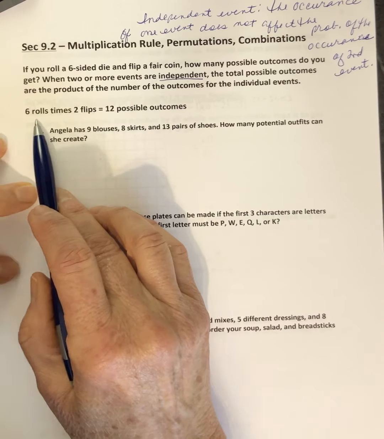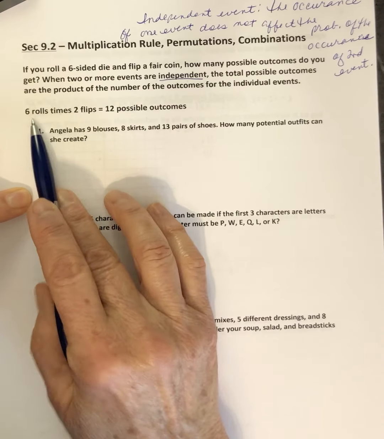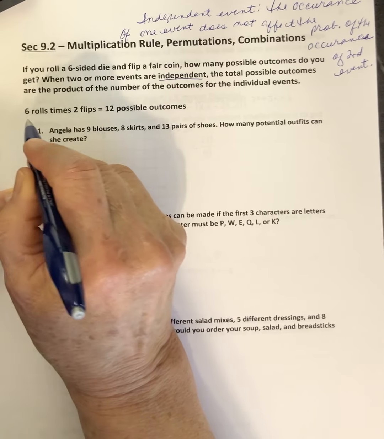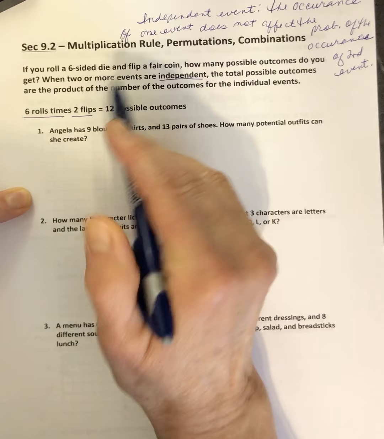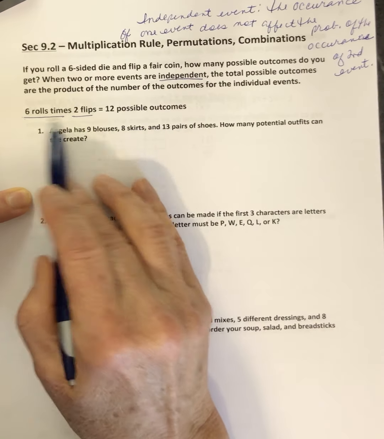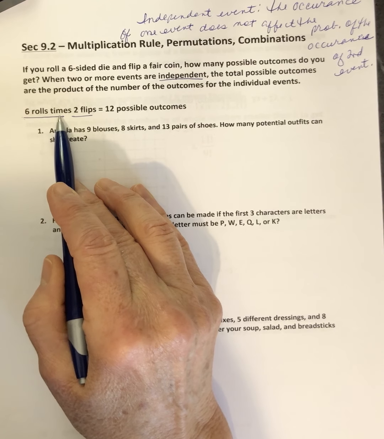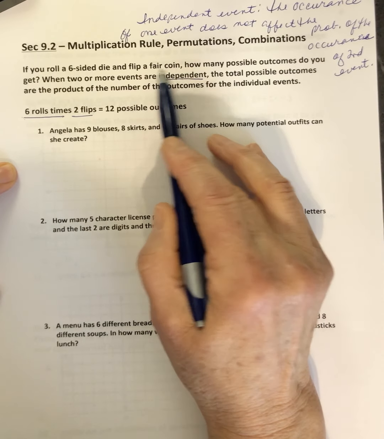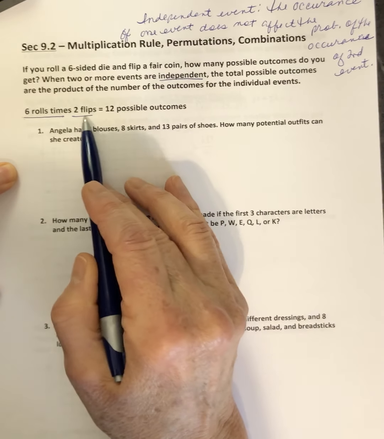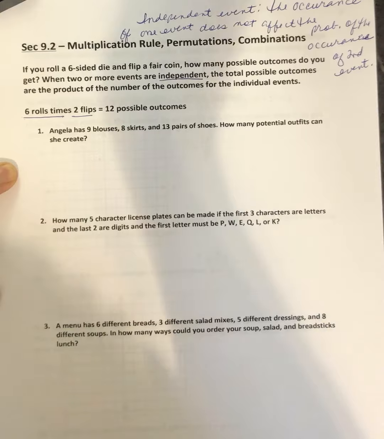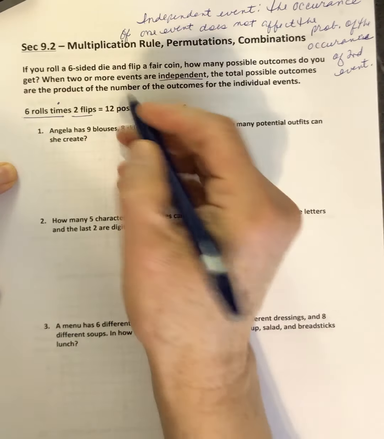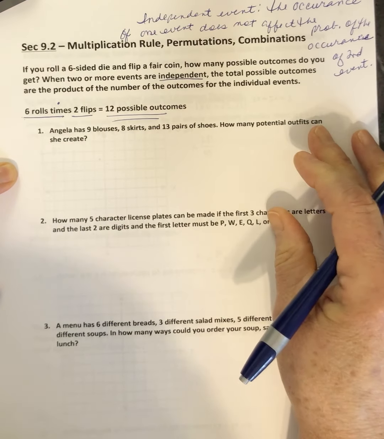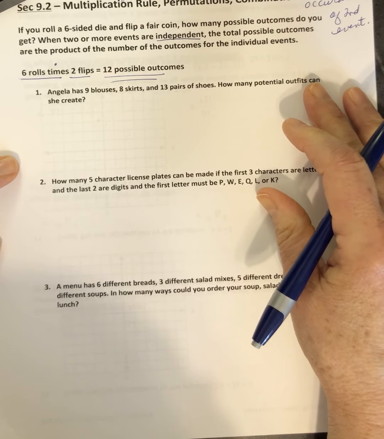So let's go back up here, okay? So if you have 6 rolls, then times 2 flips. If you roll a 6-sided die, you could roll one of the 6 faces, and you could flip a fair coin, which has a heads or a tails, both sides. So what you do then is multiply those together, and there are 12 possible outcomes for that event.